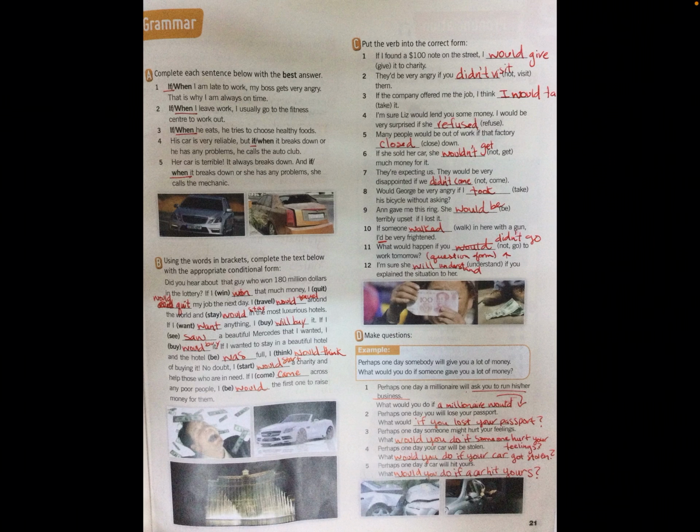So we are talking about a situation that is not real, an imaginary situation, or almost impossible, that we win 180 million dollars. Did you hear about the guy who won $180 million in the lottery? Lucky him. If I won that much.